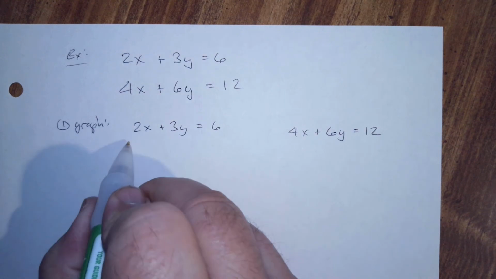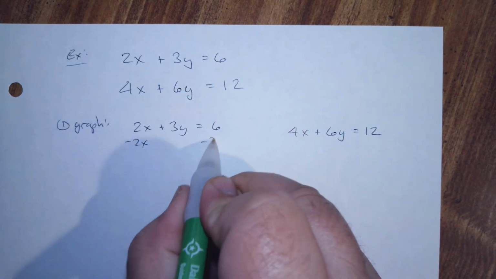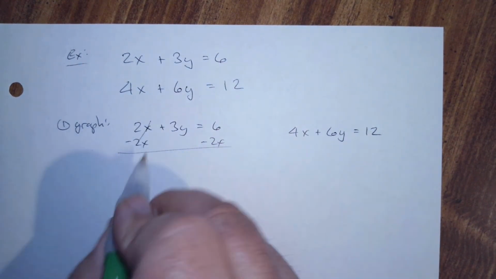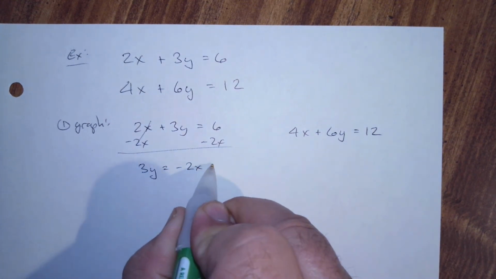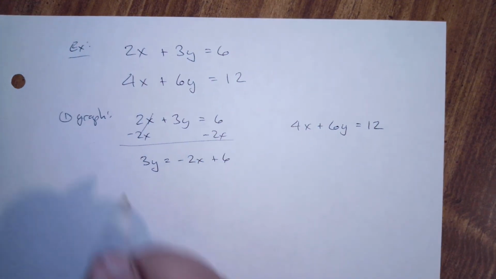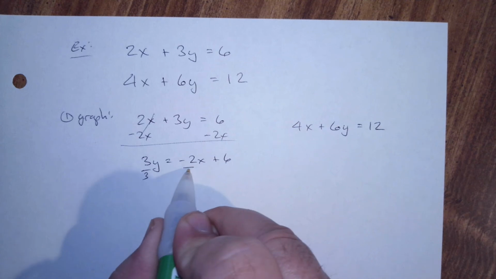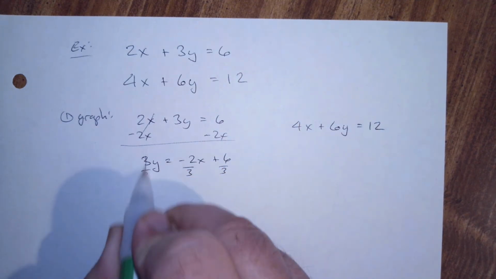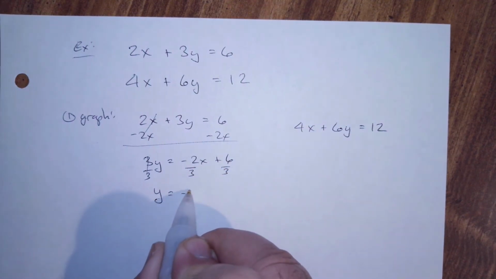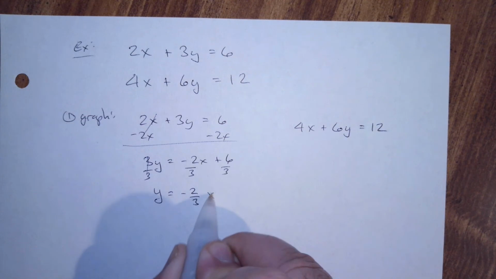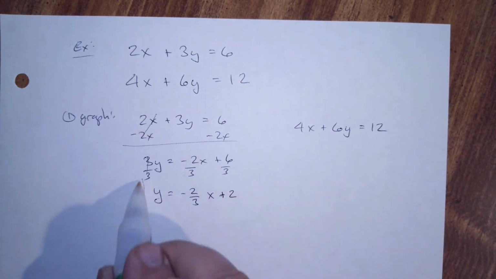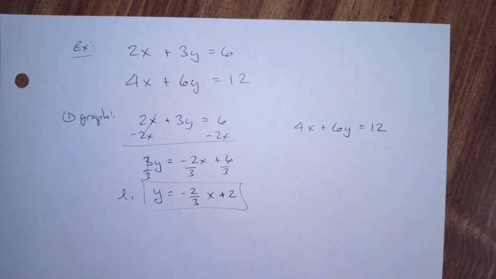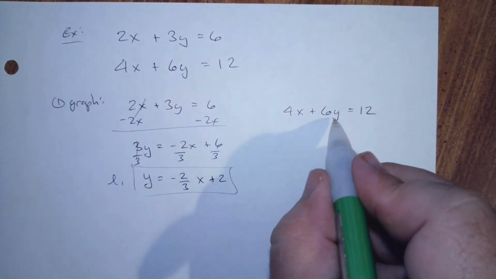Solve for y. So subtract 2x from both sides. 3y equals negative 2x plus 6, divided by 3 each term. Y equals negative 2/3 x plus 2. That's line 1. Solve for y.